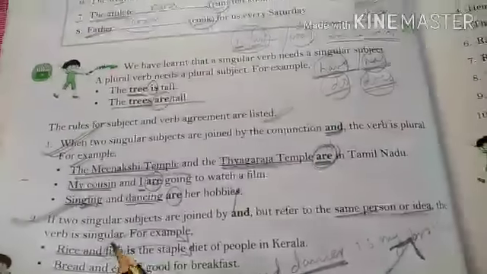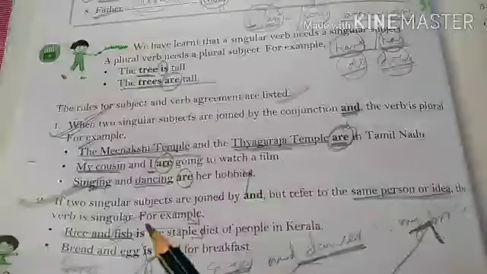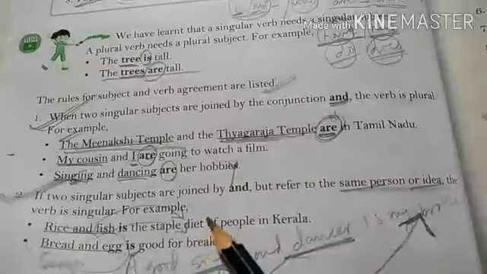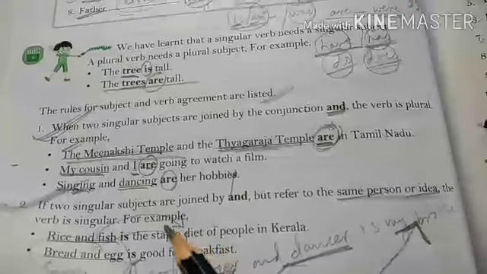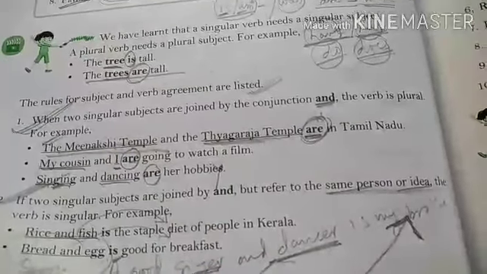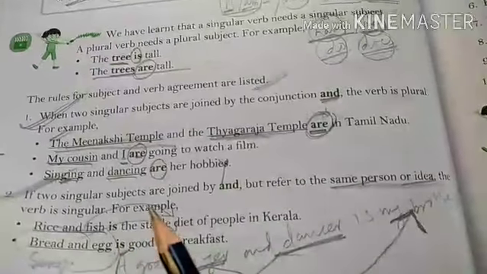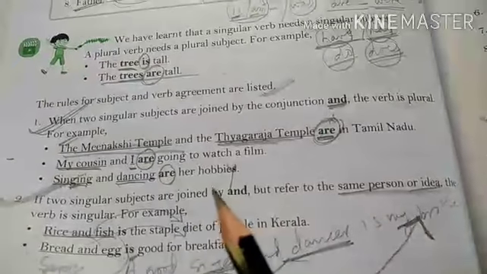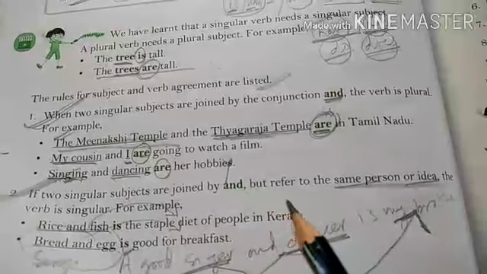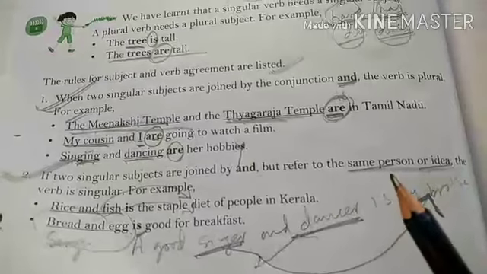But if those two singular nouns refer to one idea or one person, then the verb is singular. If two different singular nouns used as the subject give us the sense of one idea or one person, then the verb is singular.